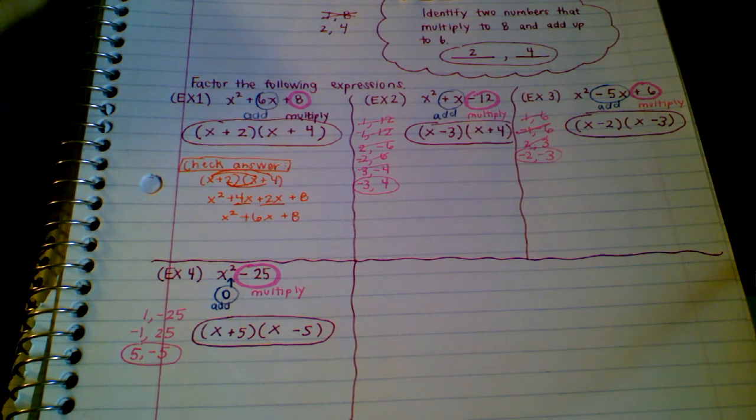This is how you factor quadratics when you have no greatest common factor.